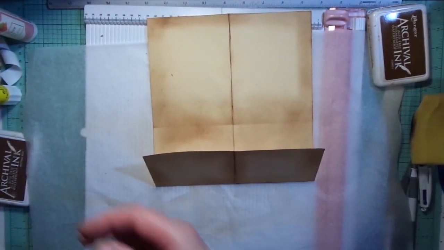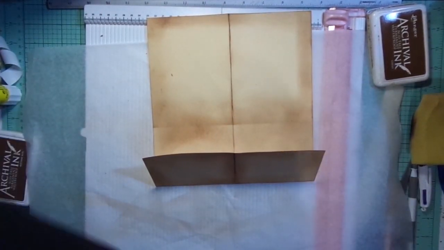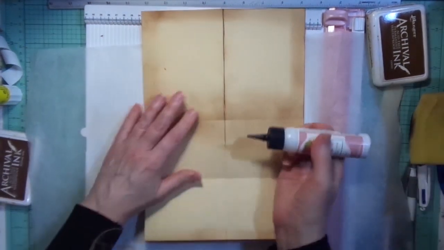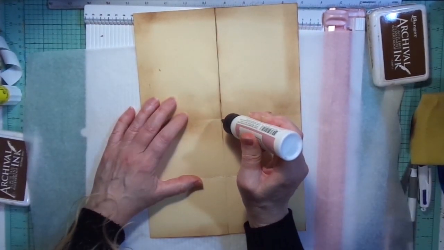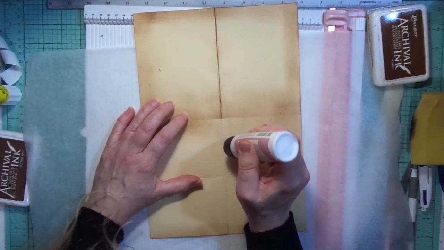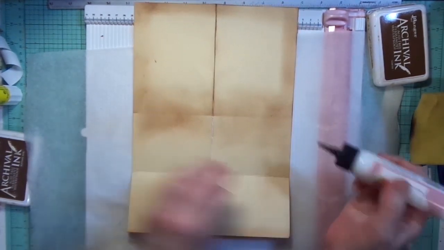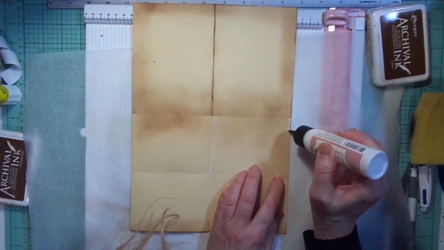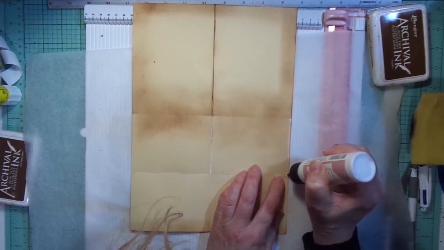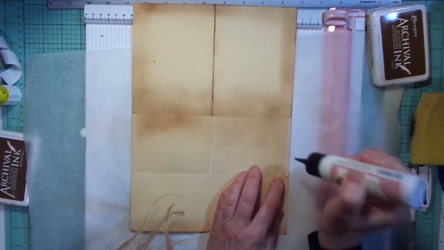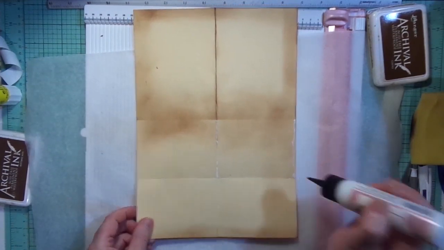Alright, so just get your glue again. Yeah, I'm not doing well with my straight lines.